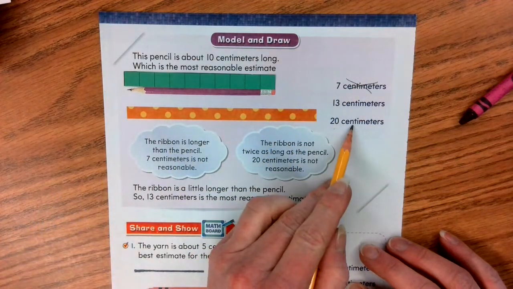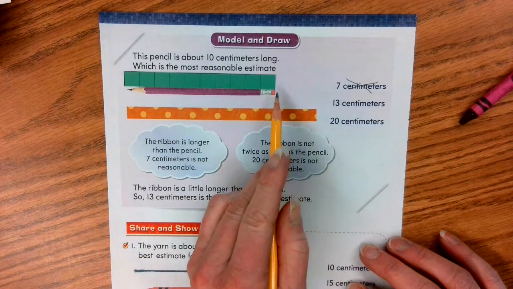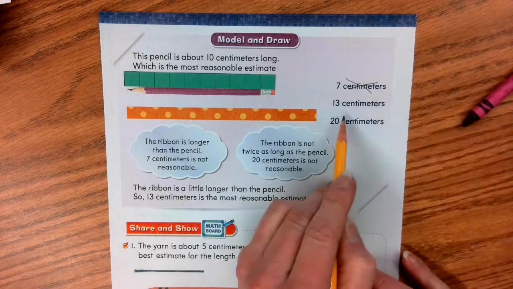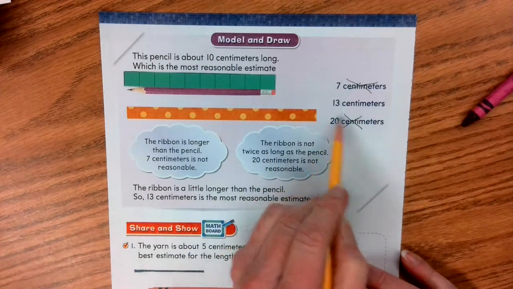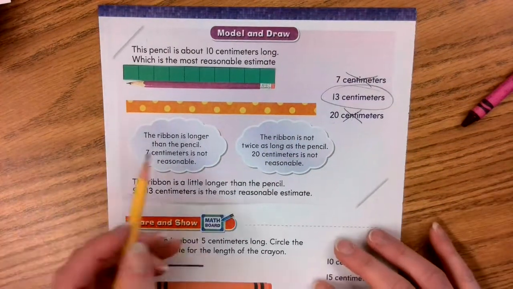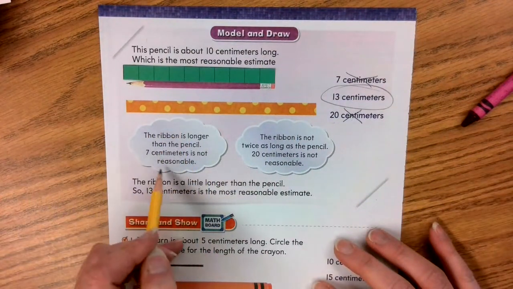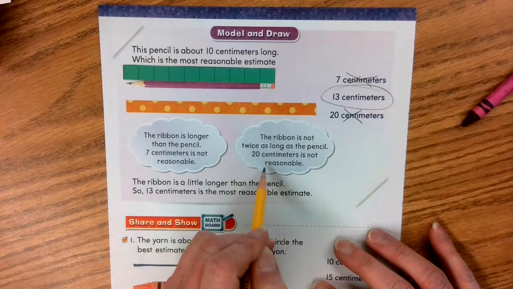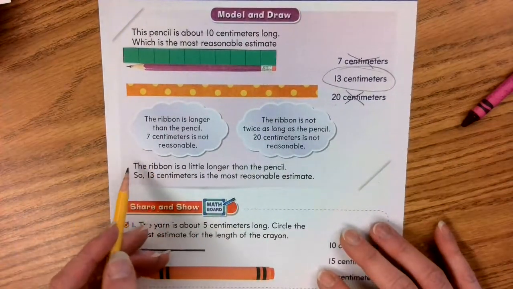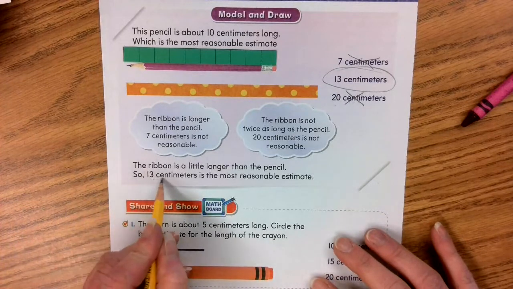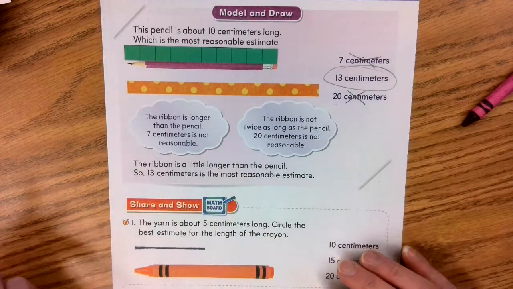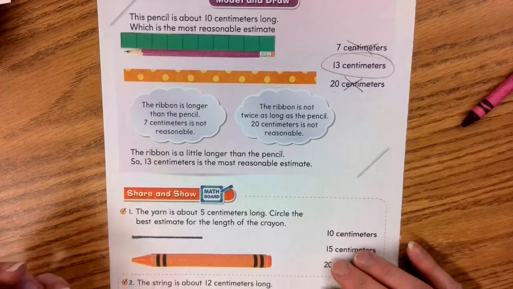Could it be 20 centimeters? No, that would be like double. Okay, so that would be like clear out to here. So it's definitely not that one. So our best guess, our best estimate is 13 centimeters. These bubbles are just talking about the reasoning that we did. The ribbon is a little longer than the pencil, so 13 centimeters is the most reasonable estimate. That's what would make the most sense.